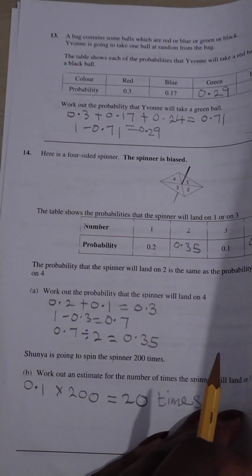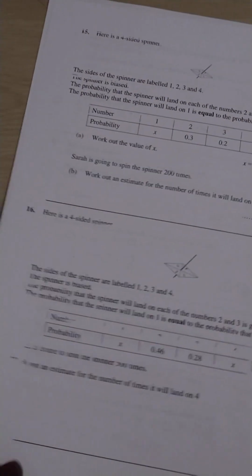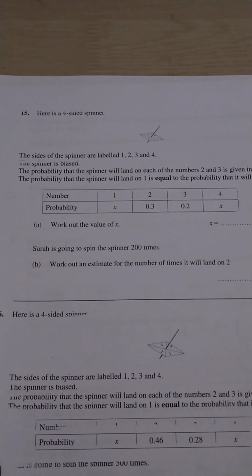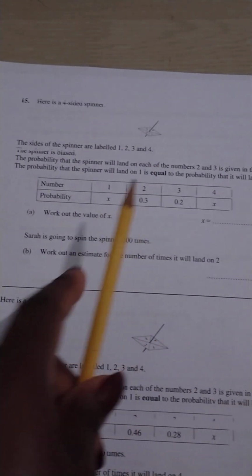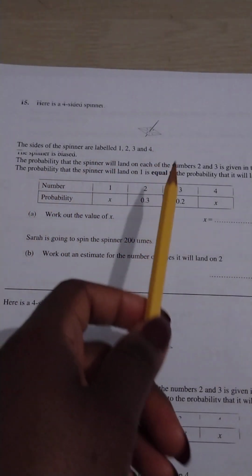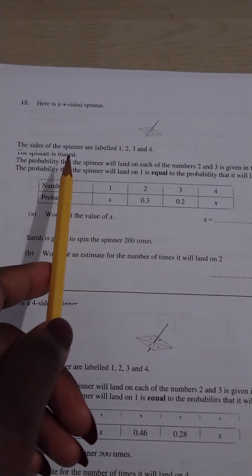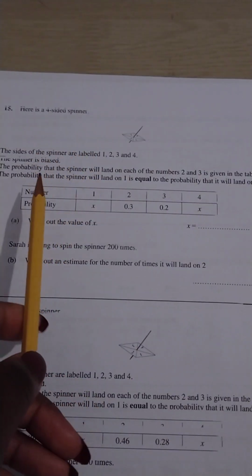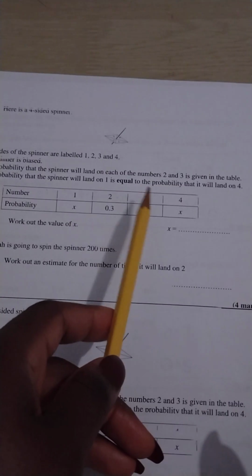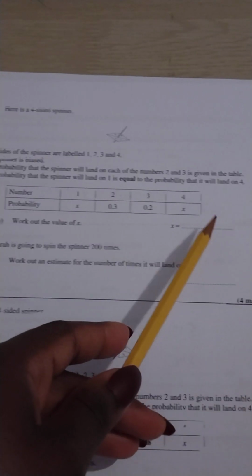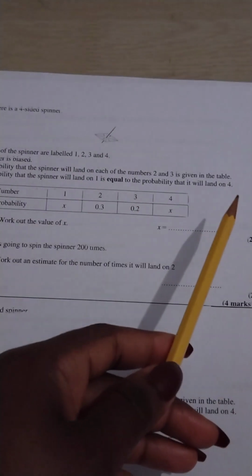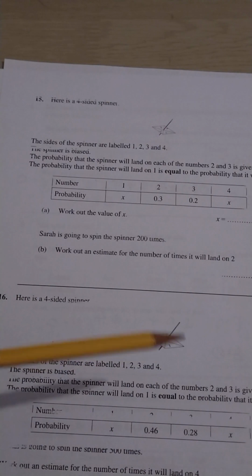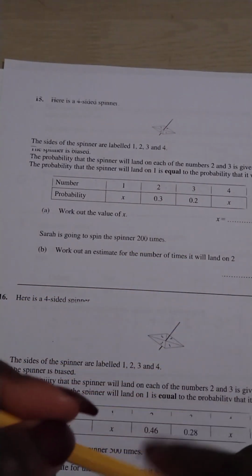Okay, so on to question 15. Here is a 4-sided spinner again. The sides of the spinner are labeled 1, 2, 3, and 4. The spinner is biased. The probability that the spinner will land on each of the numbers 2 and 3 is given in the table. The probability that the spinner will land on 1 is equal to the probability that it will land on 4. So we're doing the same thing as before. We're trying to find the value of x.